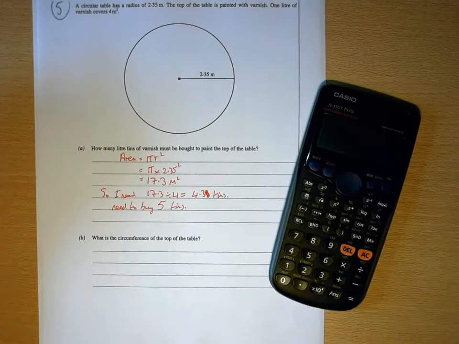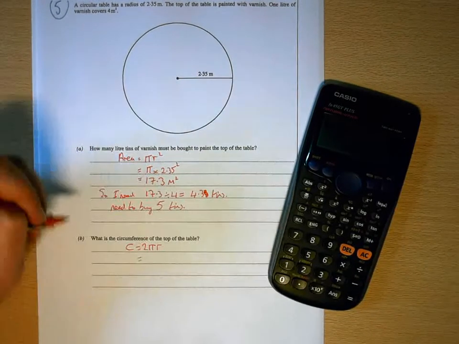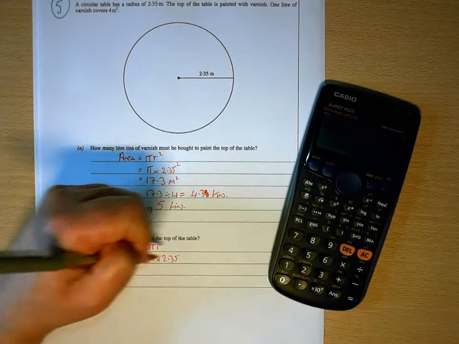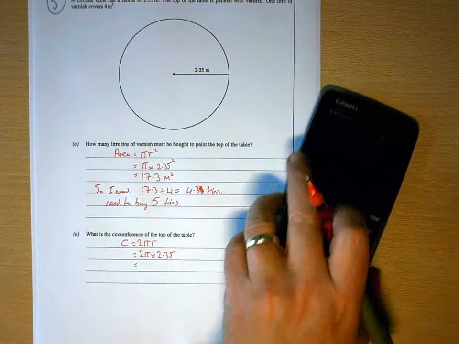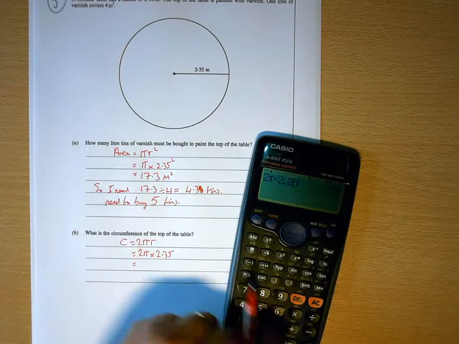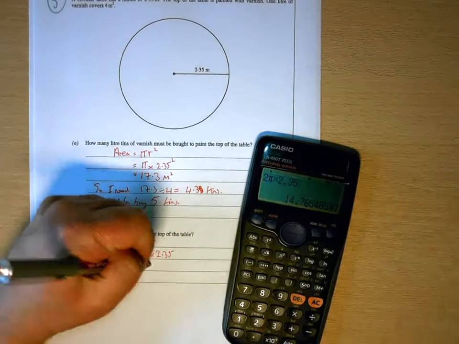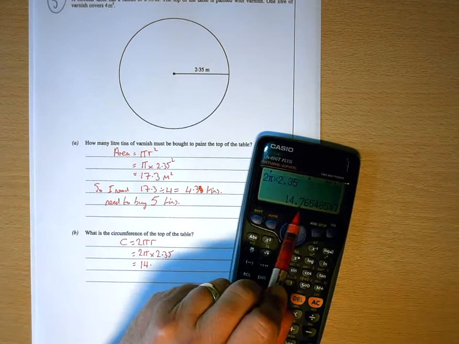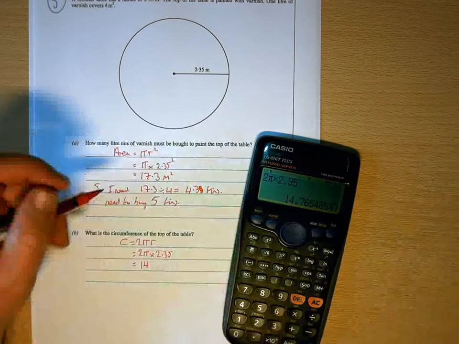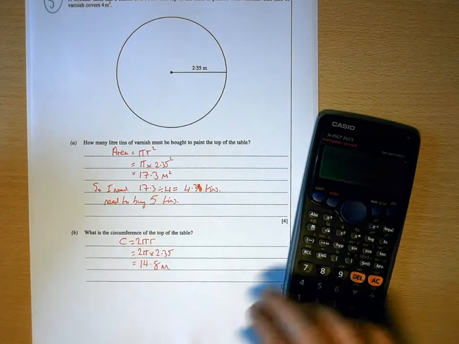The circumference, well, we know that that's 2 pi r. 2 pi times 2.35. 14.7, no, because the next one is 5 or more, so 14.8. And the unit, it's distance, so it's just meters.